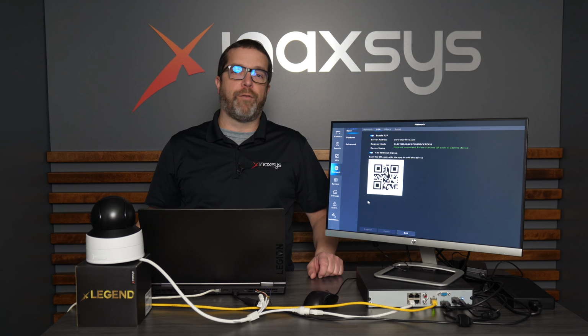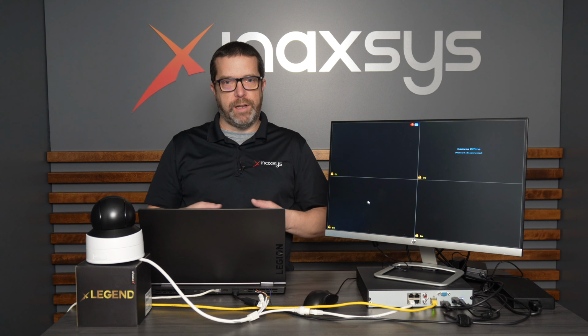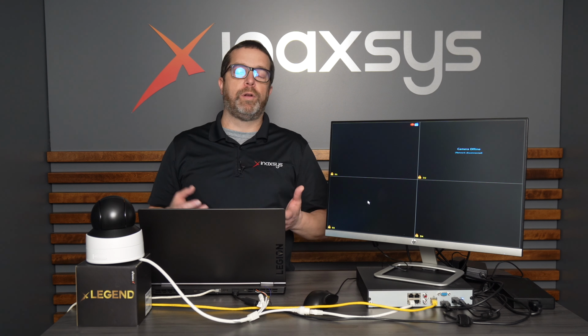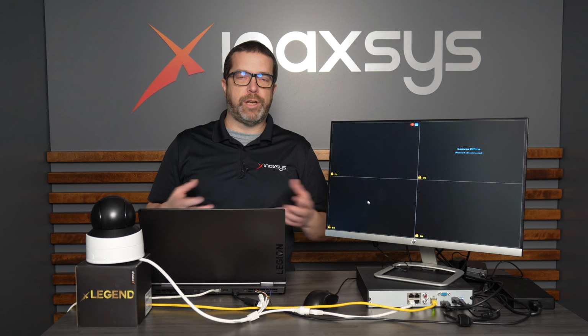Okay, so if you're an integrator, if you have, I don't know, 50 clients with Legend recorders, then it's a good idea to have these linked to your account so you can help remotely, make some programming changes, or simply help your clients to manage their pool of devices.